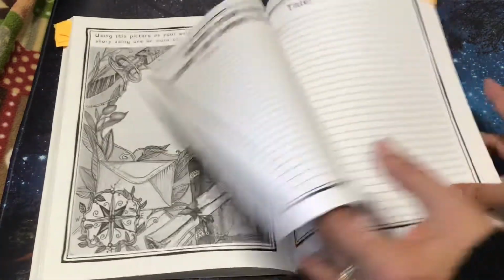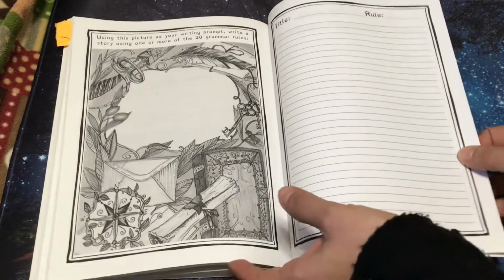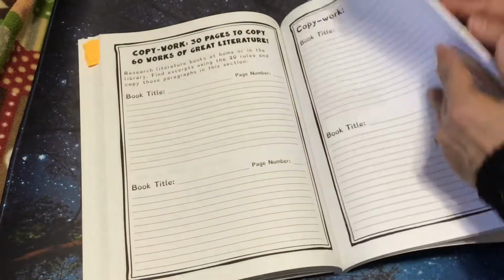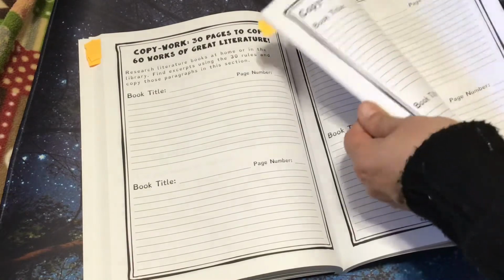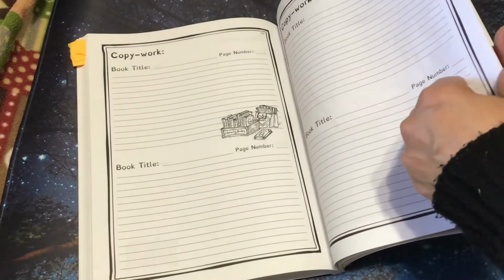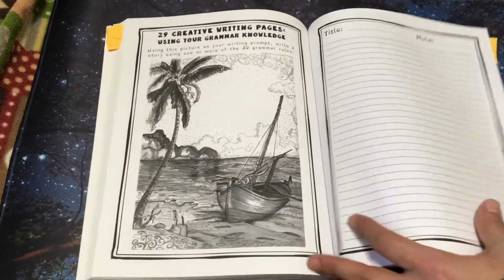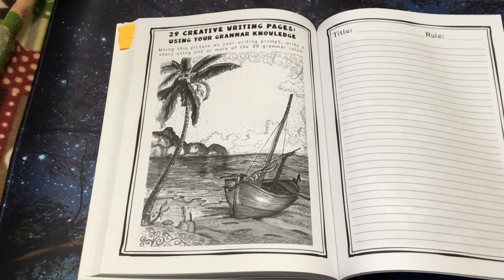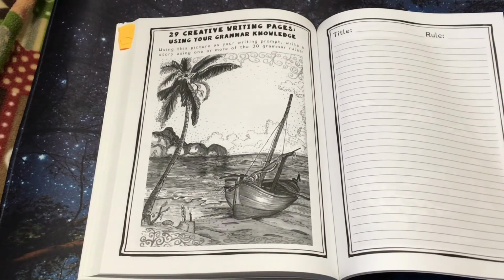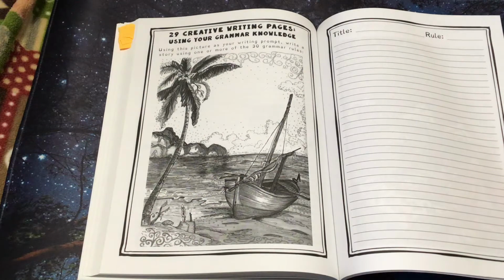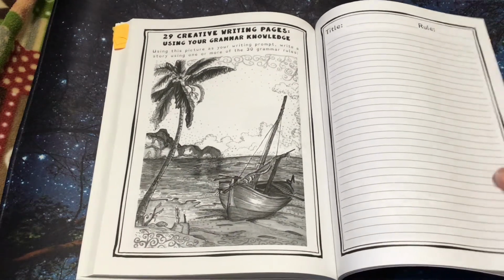And then right here, it's write your own stories. I think I kind of went too far. Okay, so right here there's 29 creative writing pages using your grammar knowledge. Using this picture as your writing prompt, write a story using one or more of the 30 grammar rules.